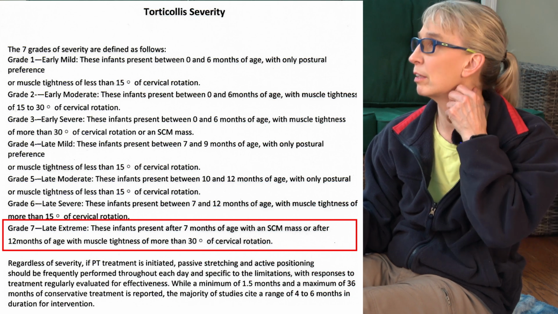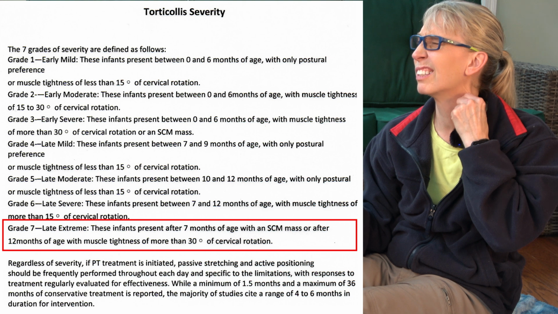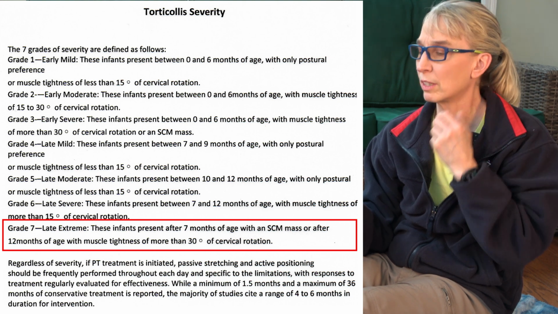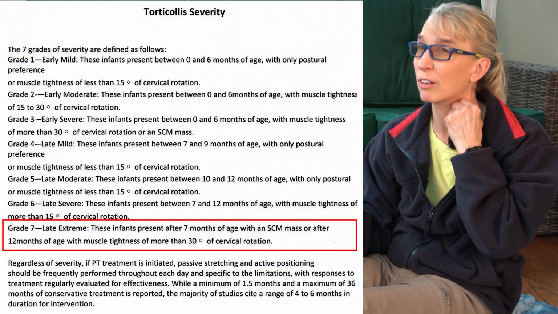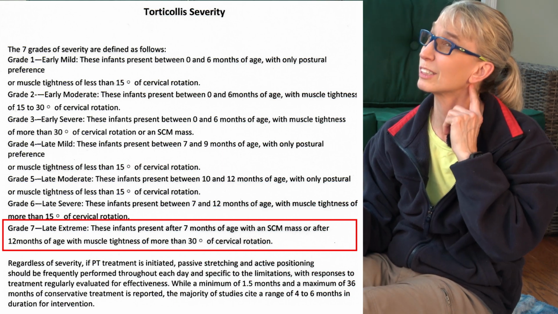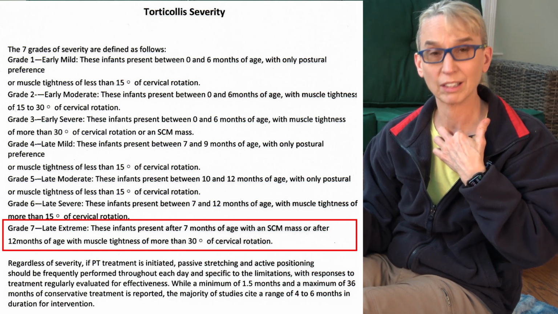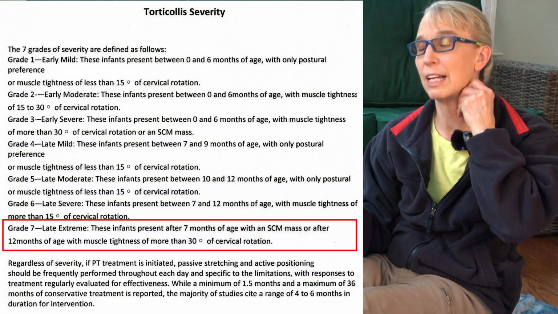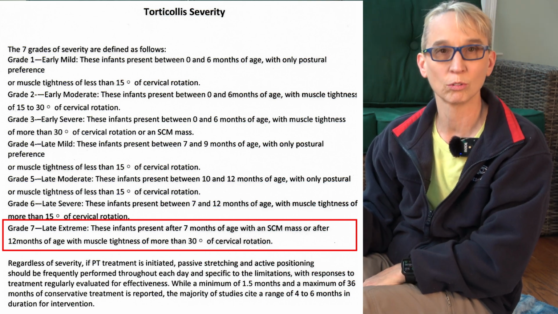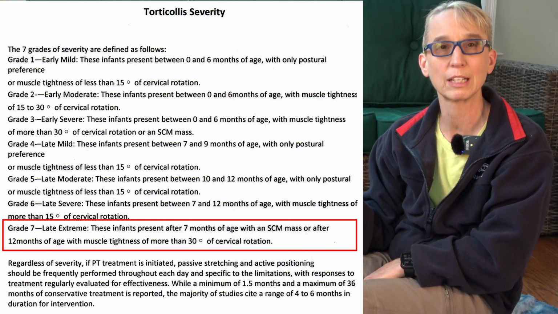So there are some kids that develop a thickening or even a knot in this muscle, the sternocleidomastoid, and if you have that knot or stiffness in your sternocleidomastoid, this muscle that runs from behind your ear to your clavicle, that muscle tends to be the cause of this preference to turn one way or the other. If you have that mass, that immediately puts you in grade 7.